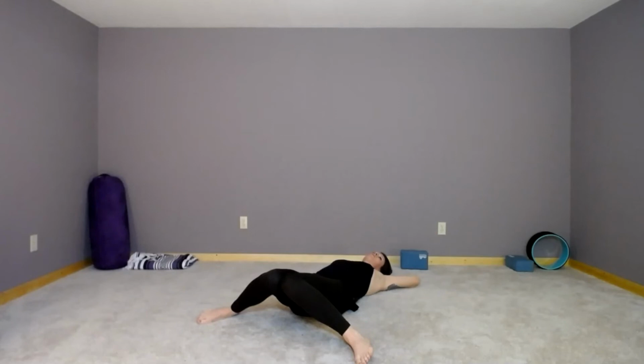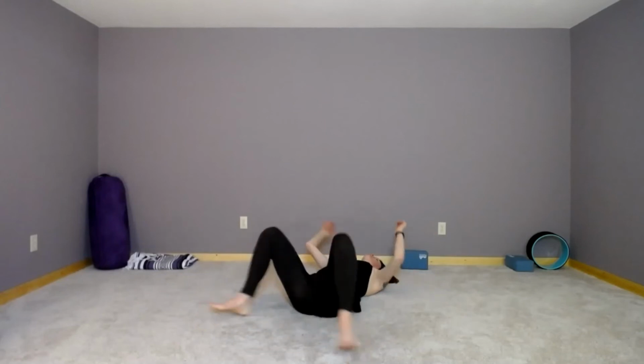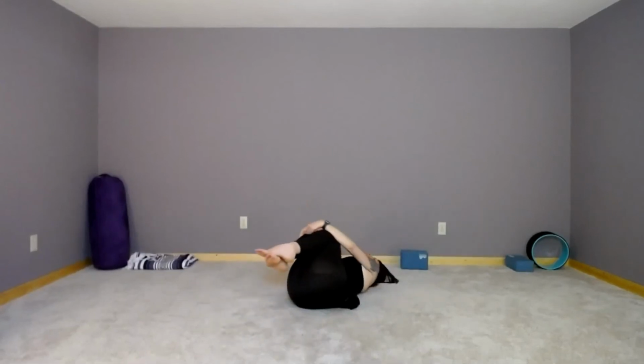Just remember, we do not have as much range of motion in our internal rotation. So just making sure that we are acknowledging to our students that we don't want to feel pain in any of these poses. These are meant to release and to relax. Pulling those knees into the chest, giving them a big hug.